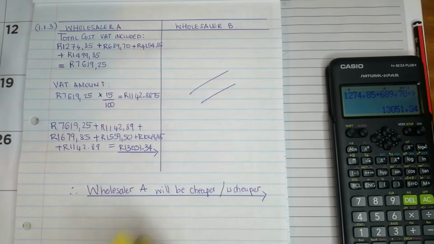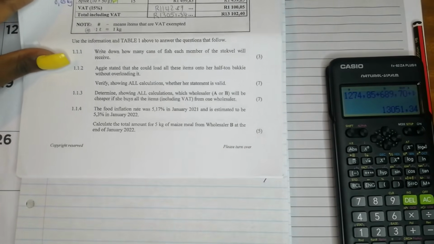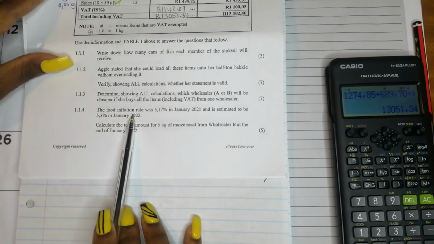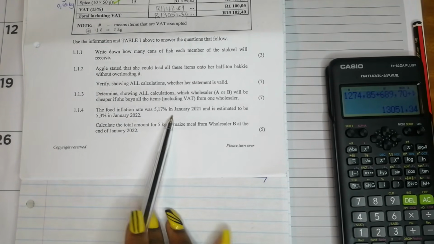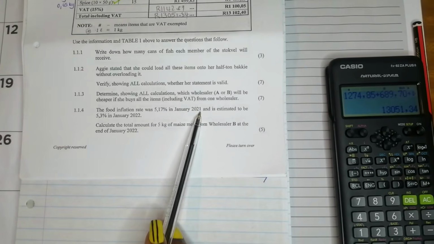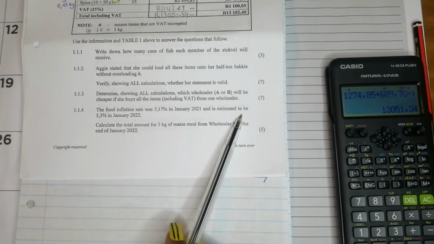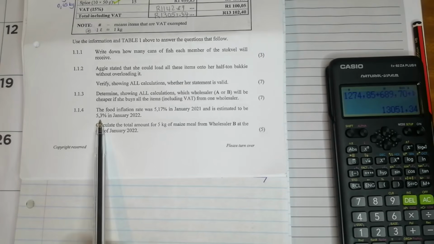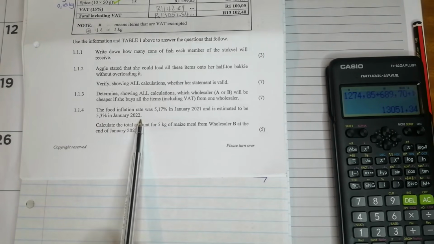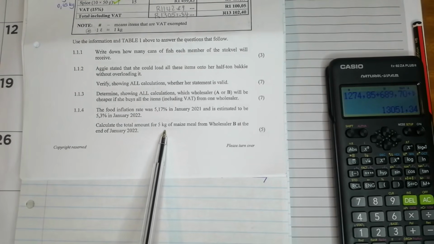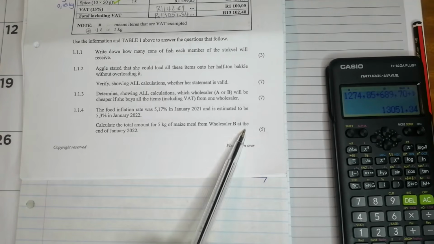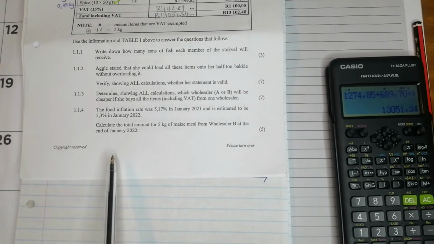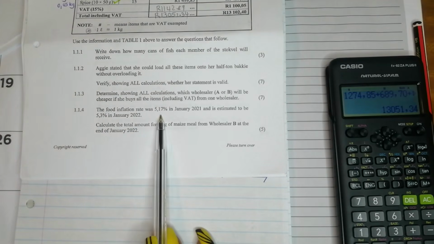All right, and guys, let's have a look at the last question. The food inflation rate was 5.17% in January 2021 and is estimated to be 5.3% in January 2022. Calculate the total amount for 5 kg of maize meal from wholesaler B at the end of January.